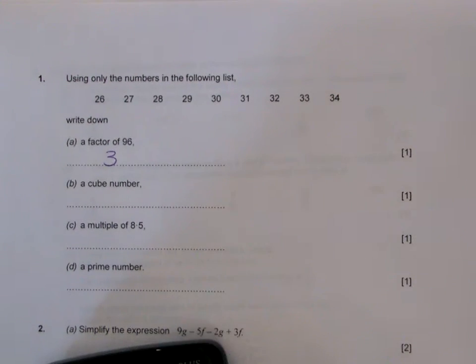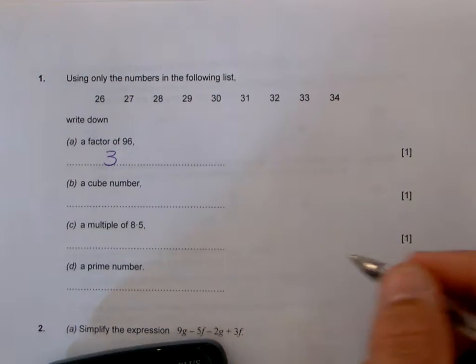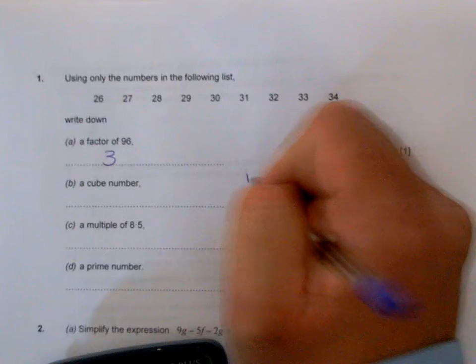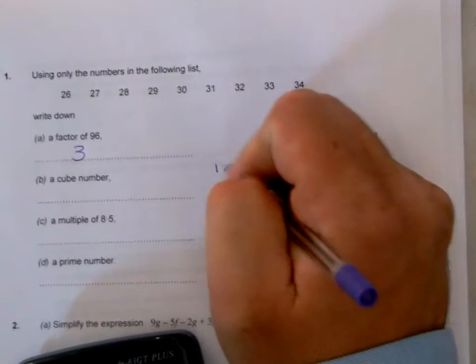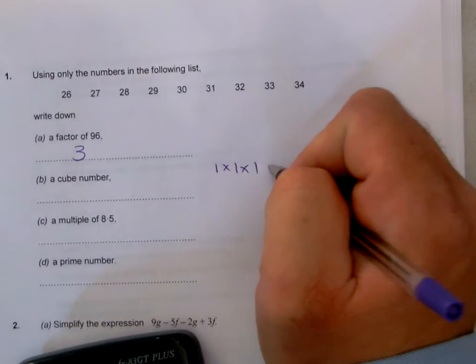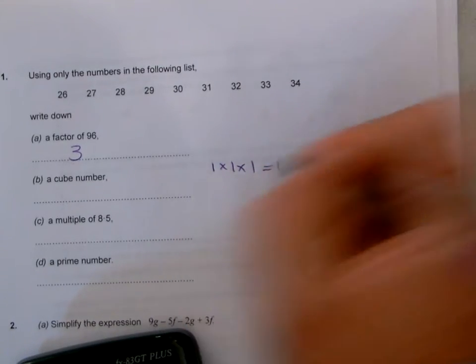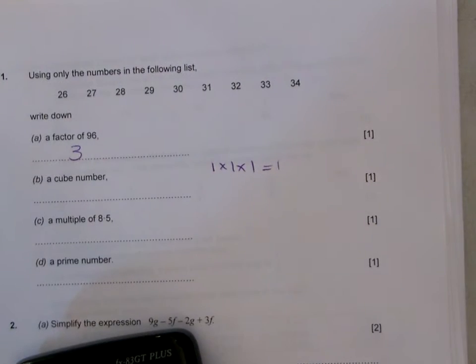When we're talking about a cube number, we're talking about multiplying the number by itself and by itself again. So I could start off by doing 1 times 1 times 1. That will produce a cube number because you times the number by itself and by itself again. 1 times 1 times 1 is just 1, isn't it? 1 isn't in the list, so that's no good.